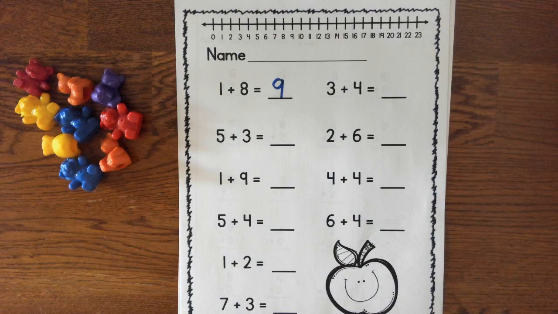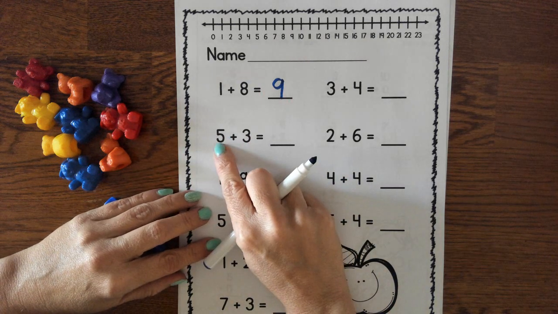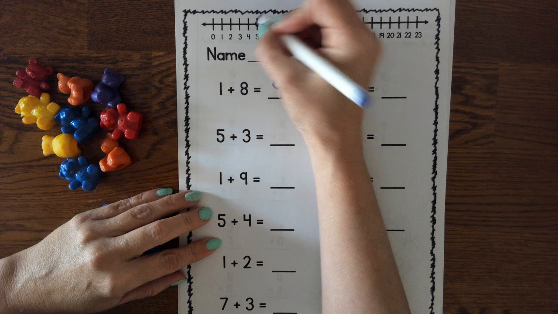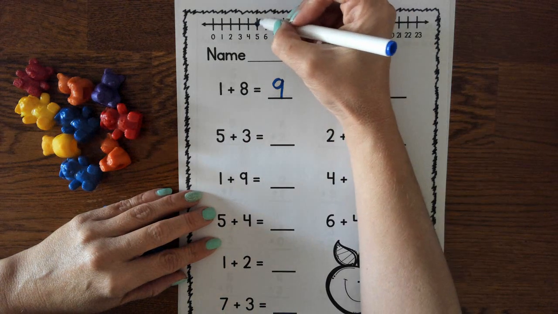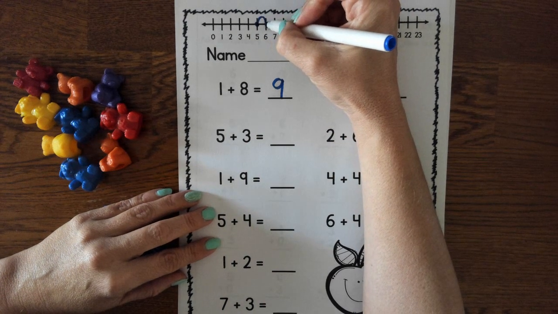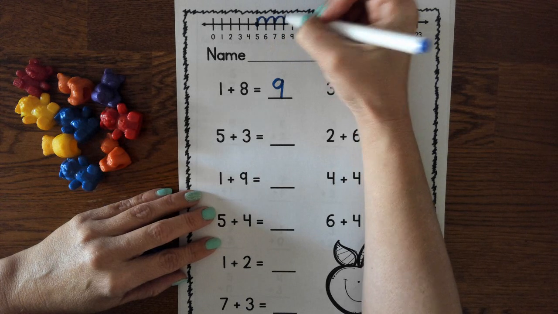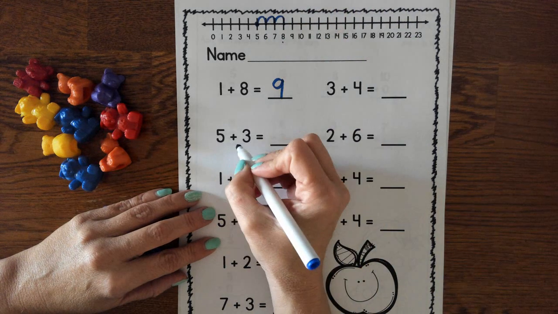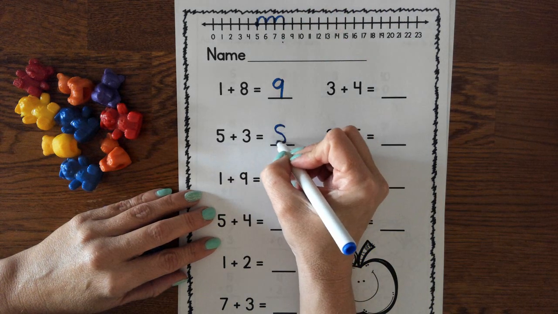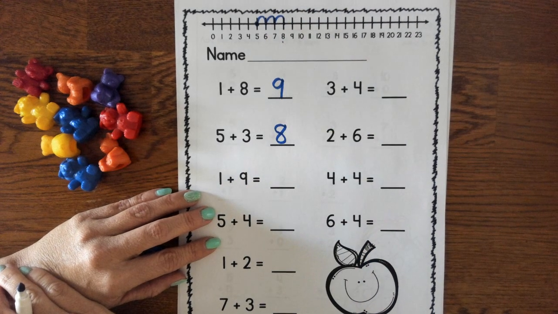Let's go over another strategy that you could use for adding. At the top of this paper, I have a number line. So I could use a number line to help me with adding. So let's try it this way. My first number is 5, so I'm going to start at 5 on the number line. Then it says plus 3, so I'm going to hop 3 times on my number line. 1, 2, 3, and I landed on the number 8. So 5 plus 3 equals 8. That's a second way we can use our strategies to help us add.